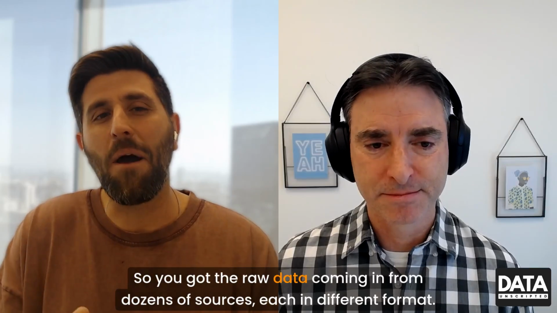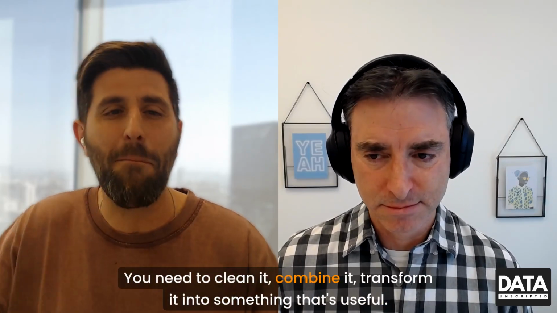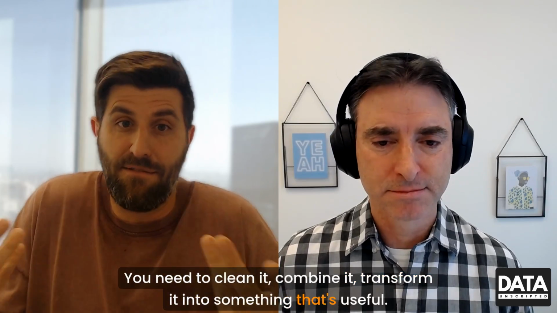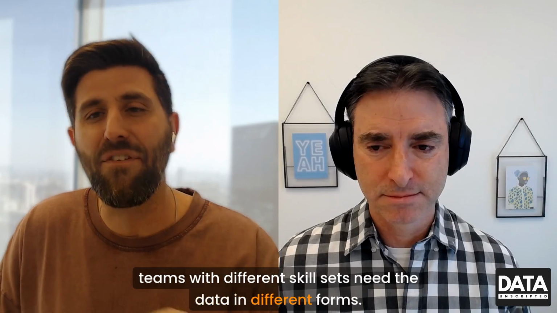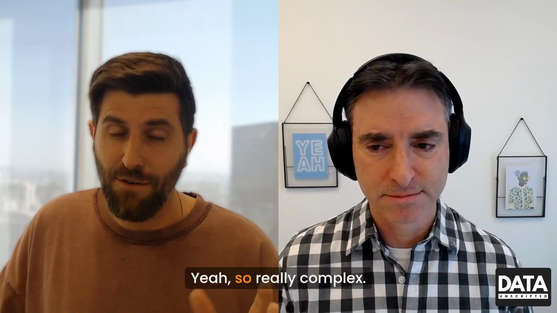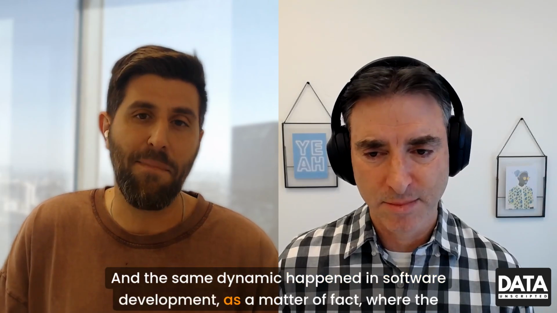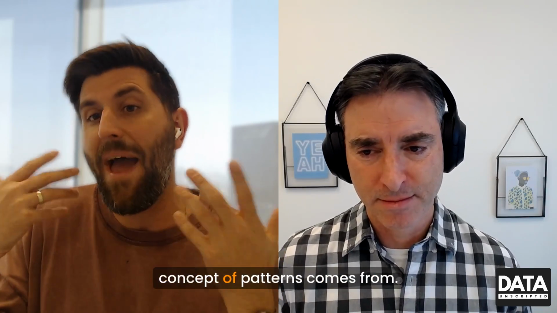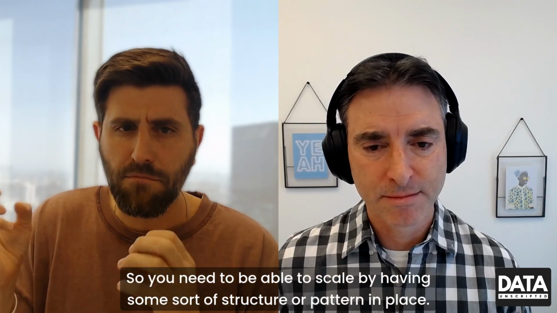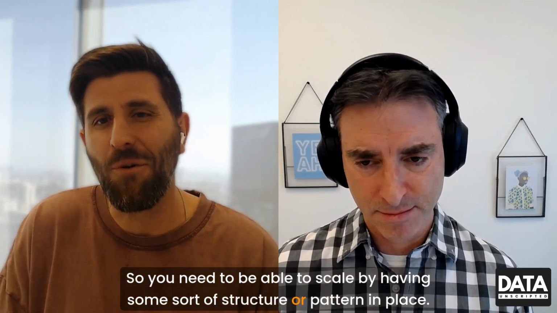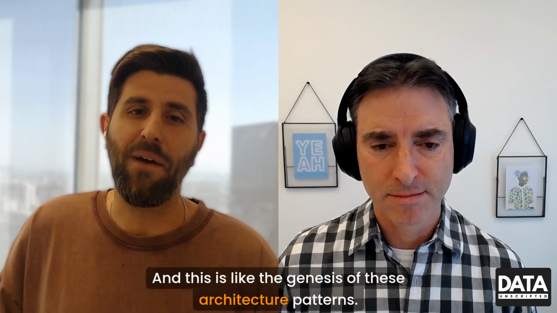Right. So you got the raw data coming in from dozens of sources, each in different formats. You need to clean it, combine it, transform it into something that's useful. And different teams with different skill sets need the data in different forms. So really complex. And the same dynamic happened in software development, as a matter of fact, where the concept of patterns comes from. So you need to be able to scale by having some sort of structure or pattern in place. And this is the genesis of these architecture patterns.